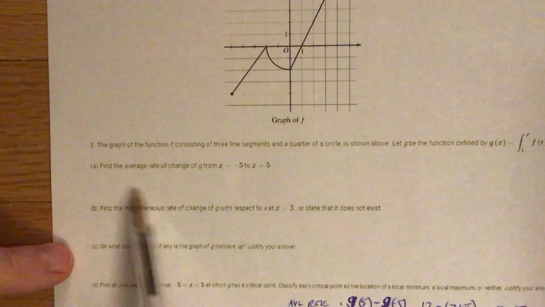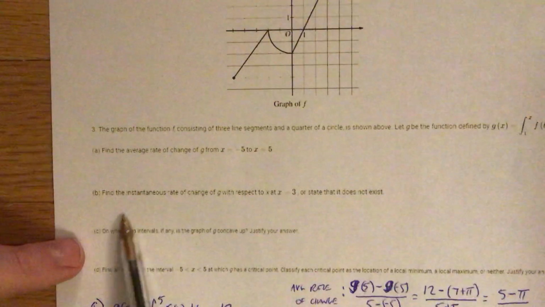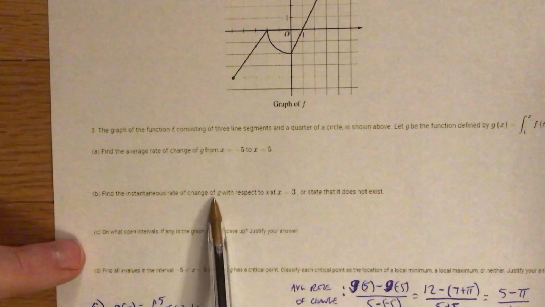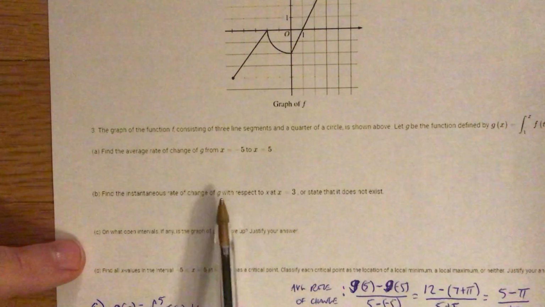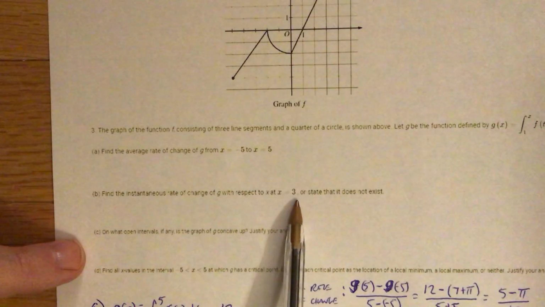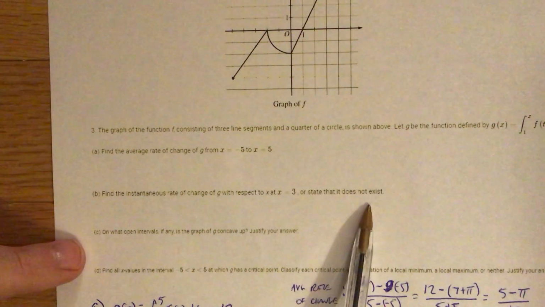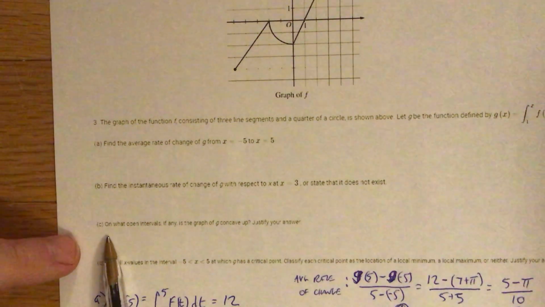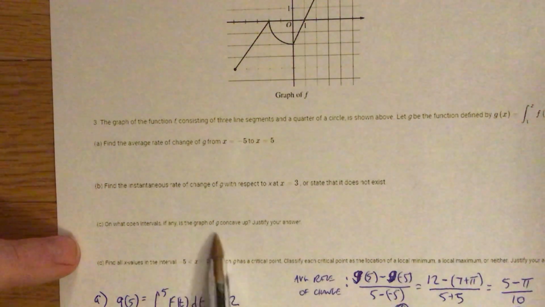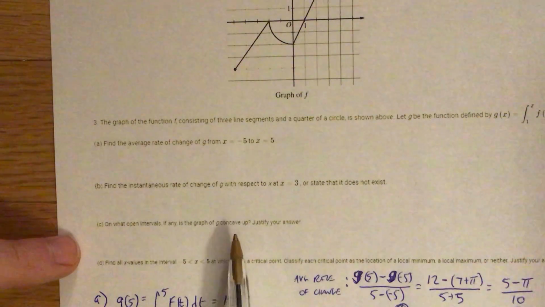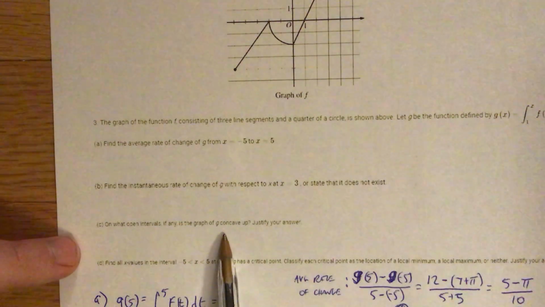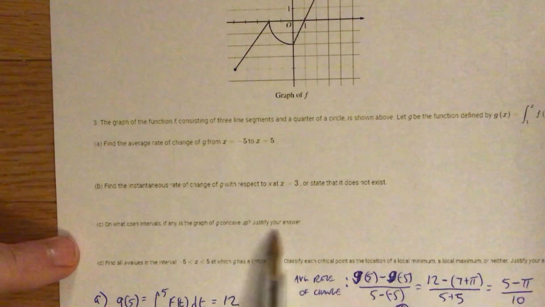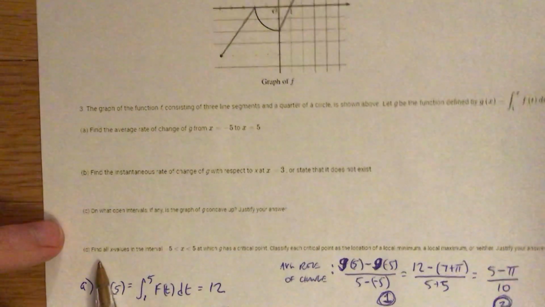So that's basically the slope formula. They want us to find the instantaneous rate of change of g. So we need to take the derivative of g and find it at 3, or if it doesn't exist, state that it doesn't. They ask on what intervals is g concave up. To do concave up, we need the second derivative of g, and we need to justify our answer.